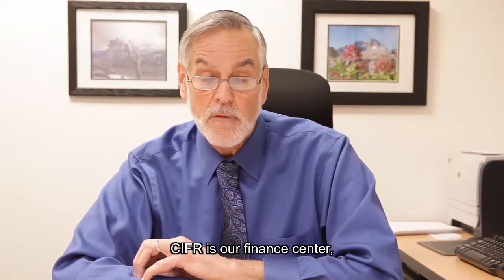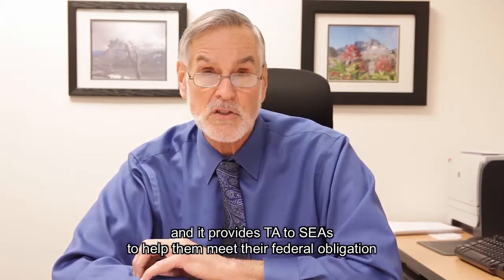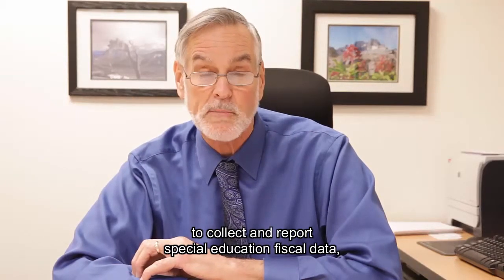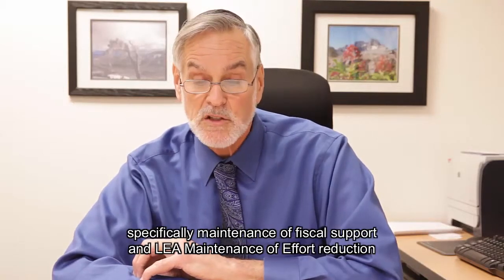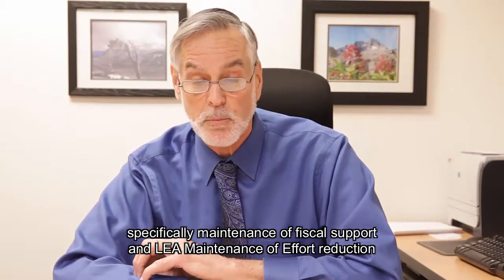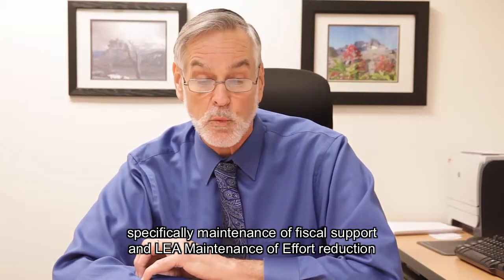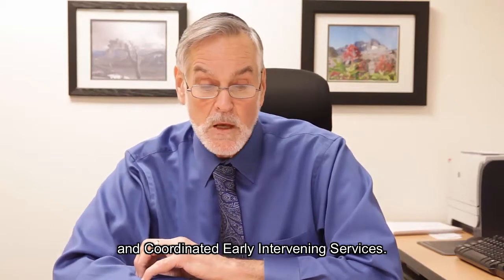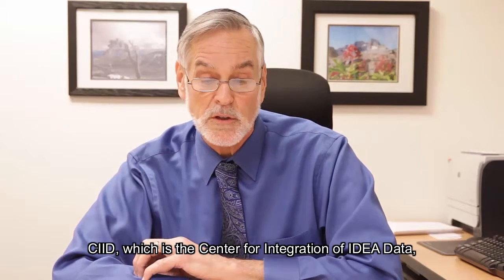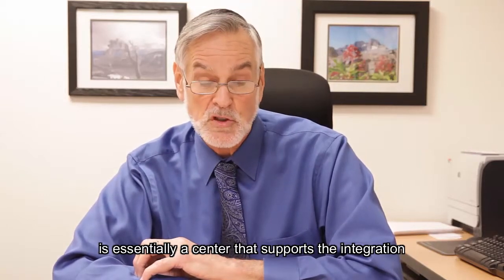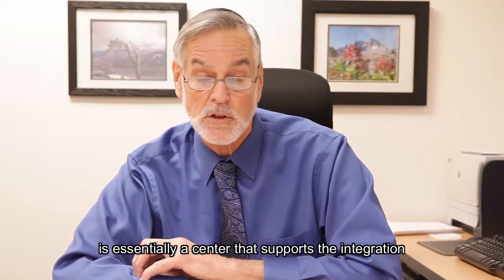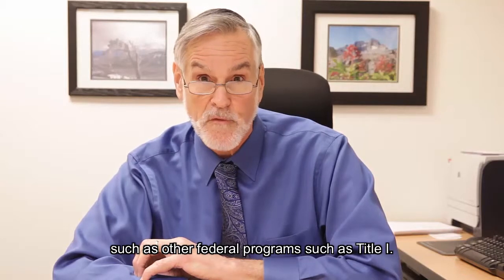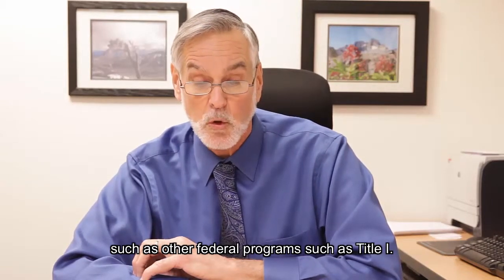CIFR is our finance center, and it provides TA to SEAs to help them meet their federal obligation to collect and report special education fiscal data, specifically maintenance of fiscal support and LEA maintenance of effort reduction and coordinated early intervening services. CID, which is the Center for Integration of Data, is essentially a center that supports the integration of Part B and other data streams in the state, such as other federal programs such as Title I.